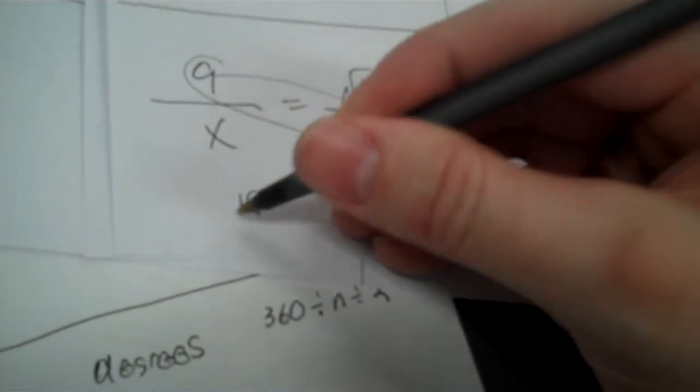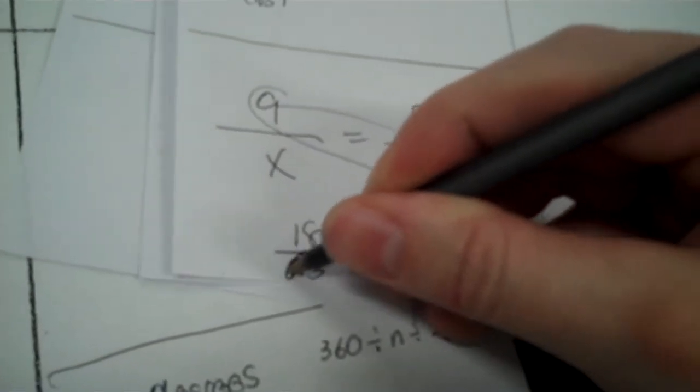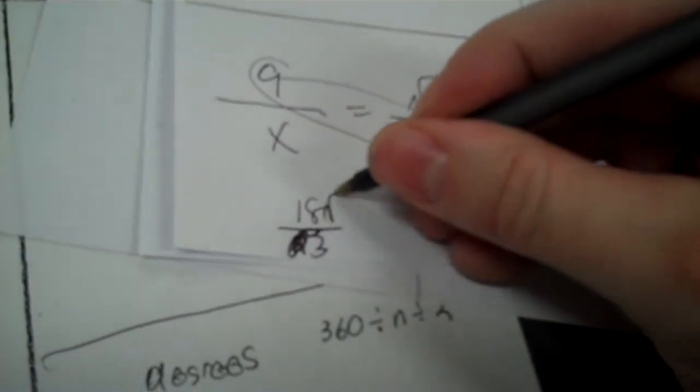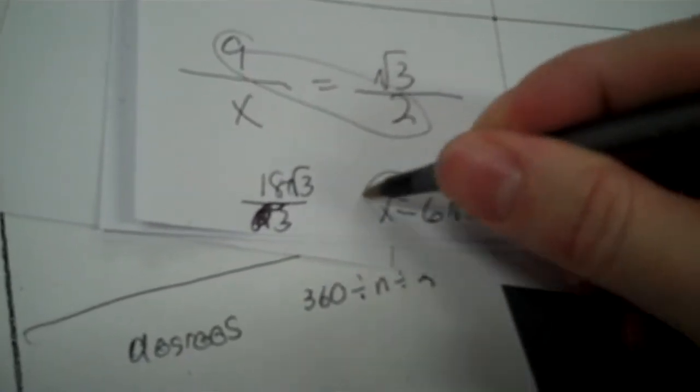Okay, so we take 9 times 2, that's going to be 18, divided by the square root of 3. Well, we have that same problem where we can't divide, so I get rid of the square root, so I have 18 divided by 3 as long as I put a square root of 3 on top. So 18 divided by 3 is 6 with the square root of 3. So x equals 6 square root 3.